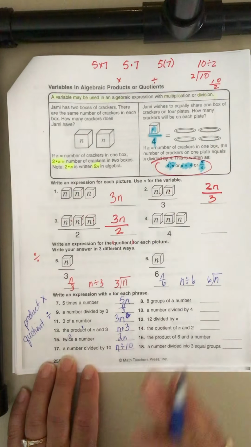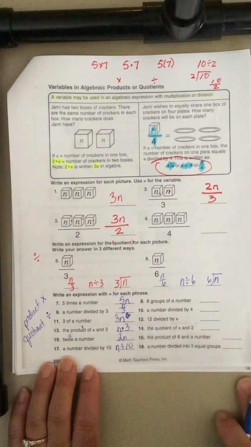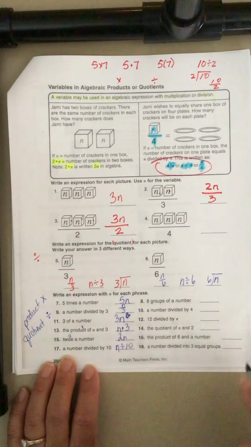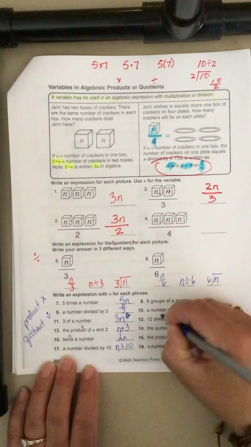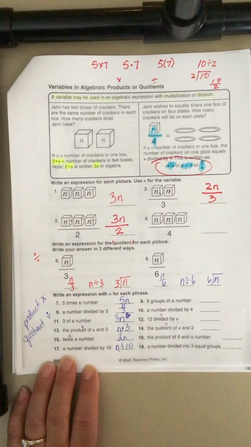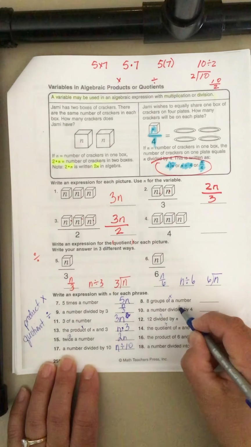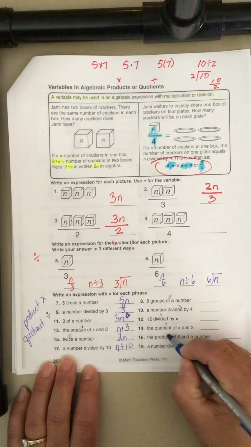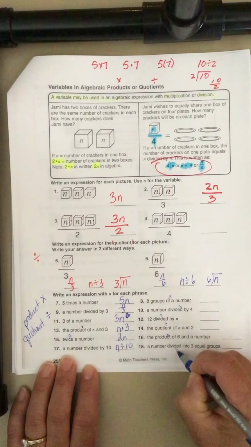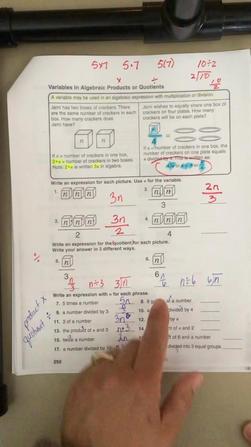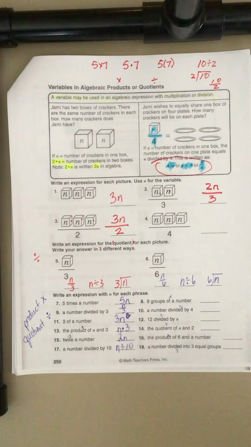If I ever go too slow on the videos, you can pause them and go back. Quotient is divide. Divided is divide. Groups of is multiplication. Number divided by. I'm just going to review these. A product is multiplication and a number divided by. So you will know what to do on there. Go slow, take your time, and read the directions.